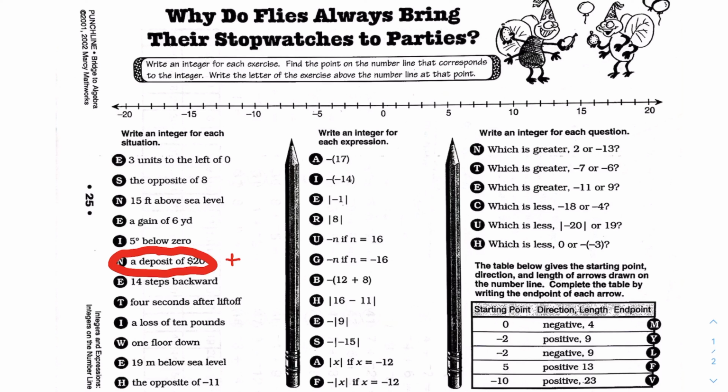The rest of them usually go okay. I wanted to talk really quickly about this right here. It says the opposite of negative 11. So opposite can definitely be a negative sign, and that's going to help you significantly in the second column too. If we're talking about the opposite of negative 11, we're talking about positive 11. So I wanted to give you a heads up there as well.